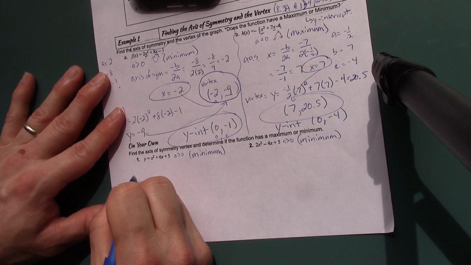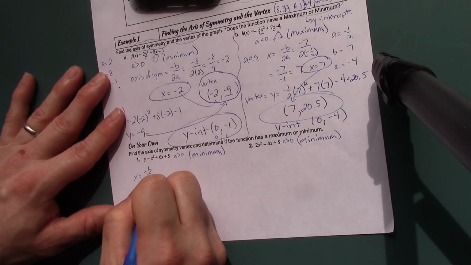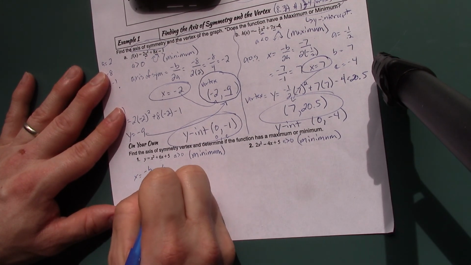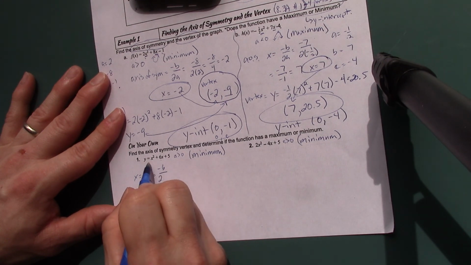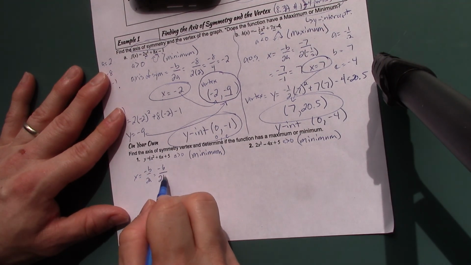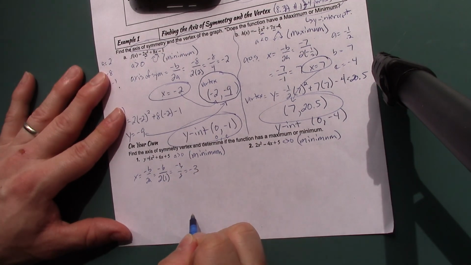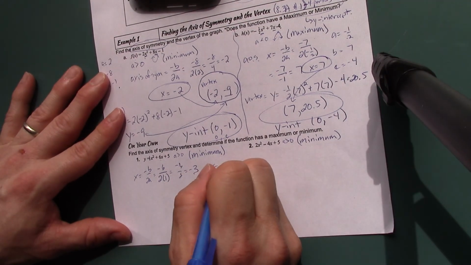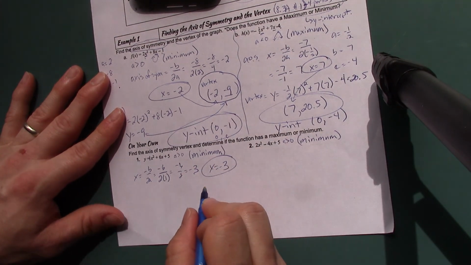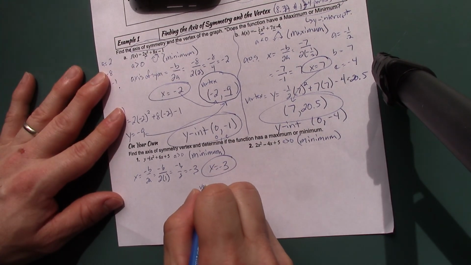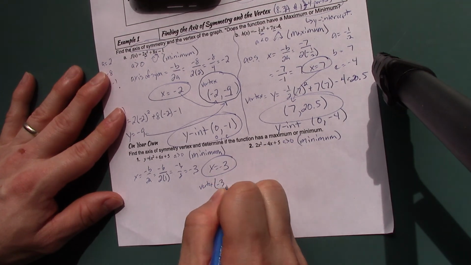Axis of symmetry is the opposite of b over 2a. b is 6, so the opposite of that is negative 6. 2 times. When there's nothing here, remember that's a 1. So a is 1 here. Negative 6 over 2 is negative 3. So there's my axis of symmetry, x equals negative 3. And my vertex is going to be negative 3 comma something.